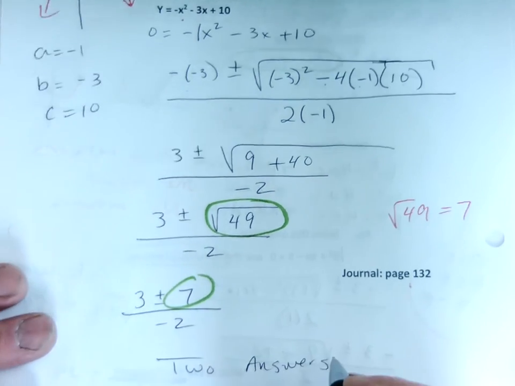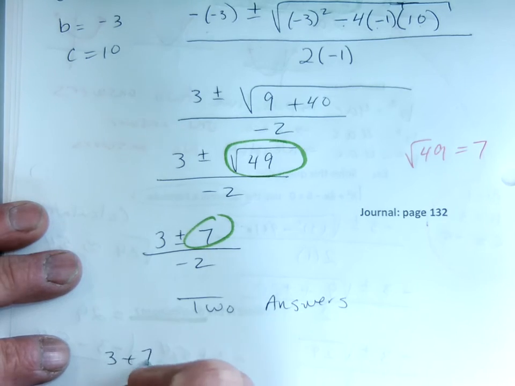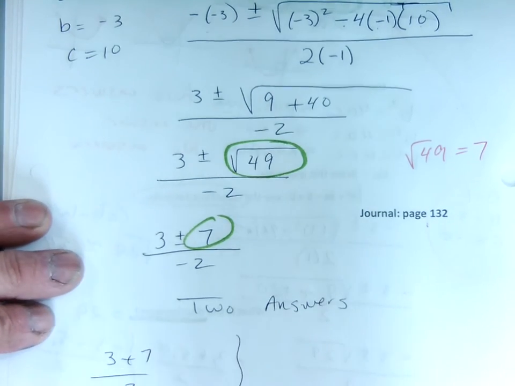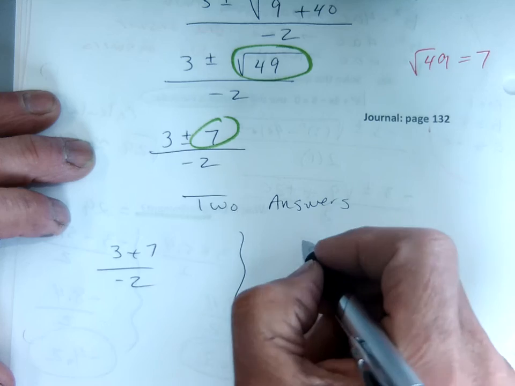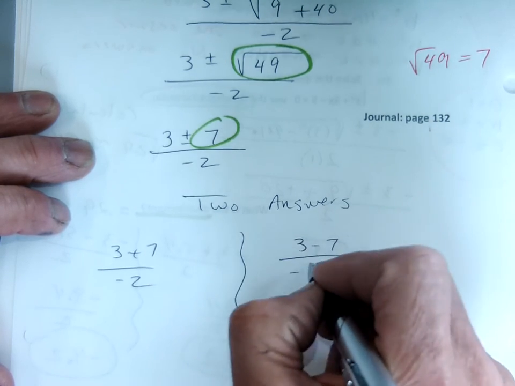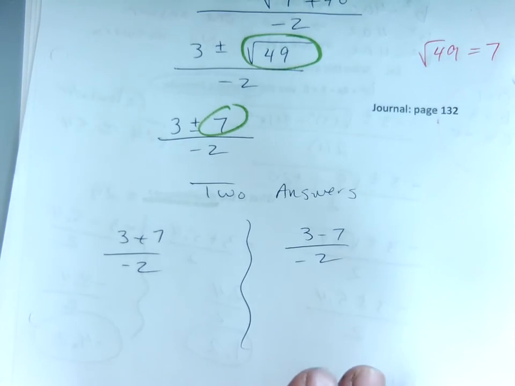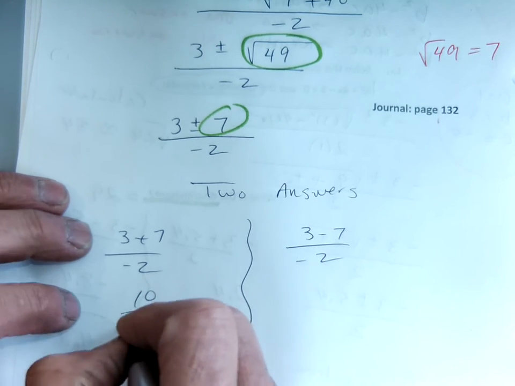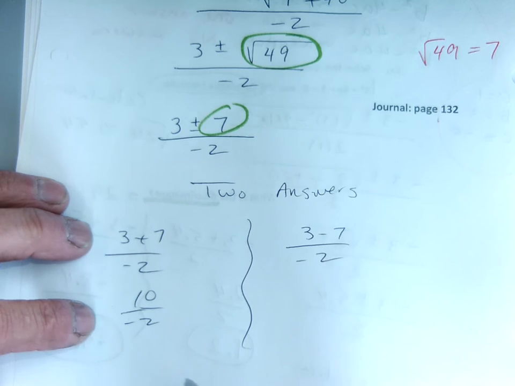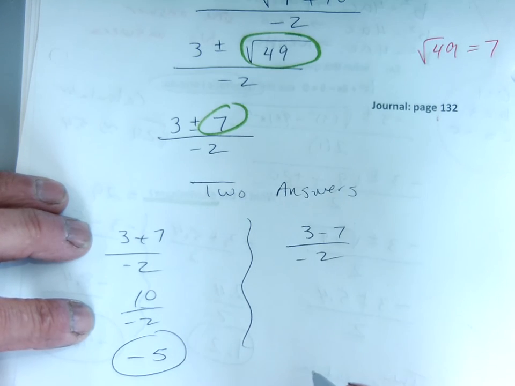So I'm just going to go, 3 plus 7 over negative 2 is one answer, and 3 subtract 7 over negative 2 is the second answer. I just have to finish it up now. I have 10 over negative 2, which would be negative 5. One answer is negative 5.